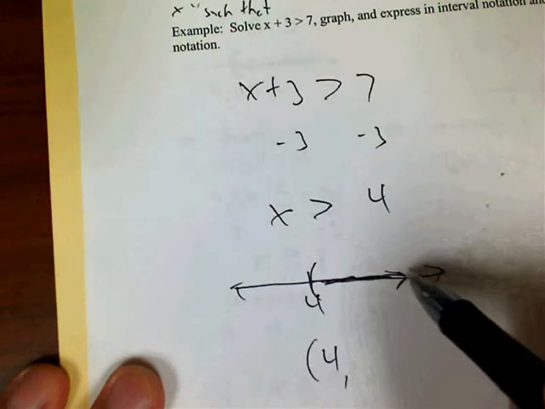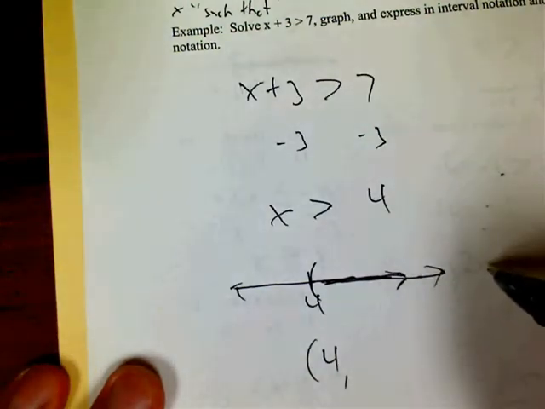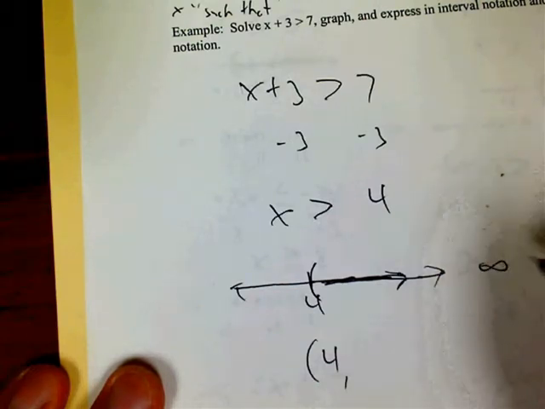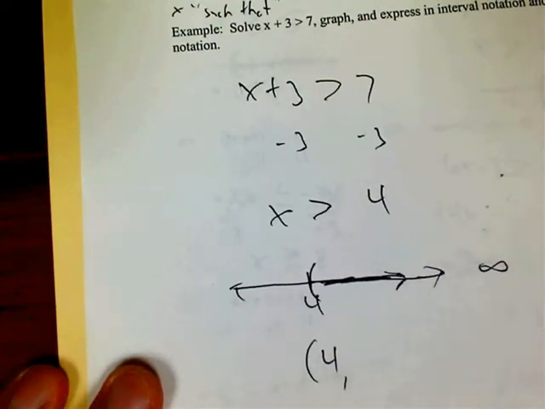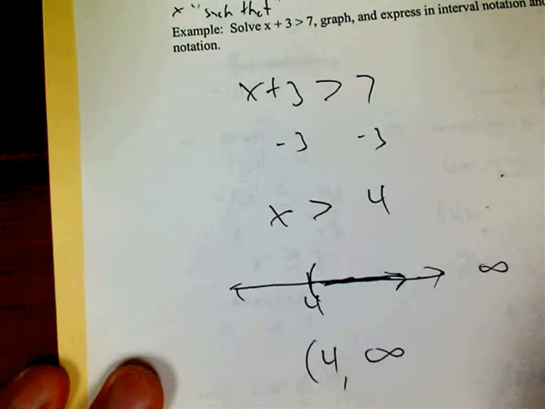What that means is it's going forever and ever and ever. The way we show forever and ever and ever is with infinity. It's a sideways 8. It goes forever and ever and ever. So we're going to use that down here in our interval notation. So what this means is it's 4 to infinity.